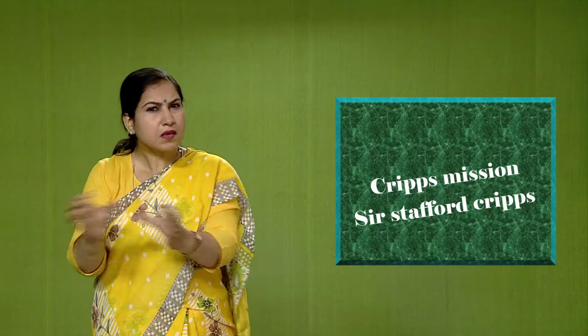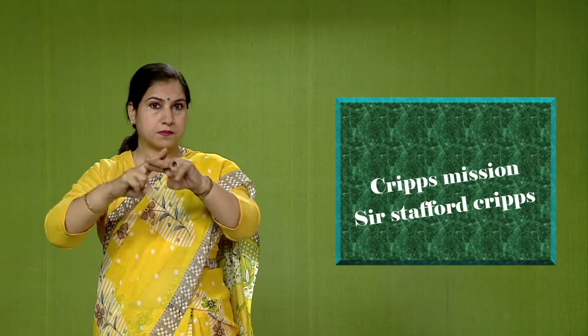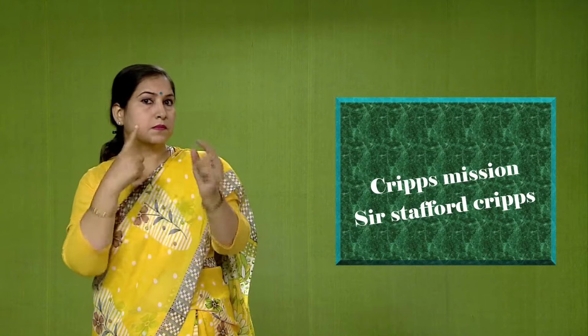This mission was led by Sir Stafford Cripps. The Cripps mission declared that India would be granted dominion status after the war. However, complete independence was still not promised.